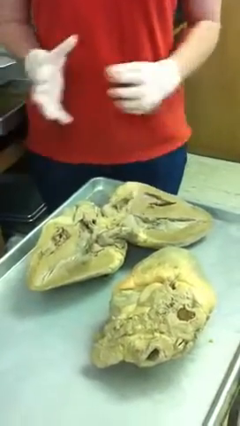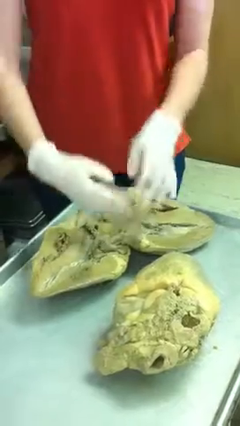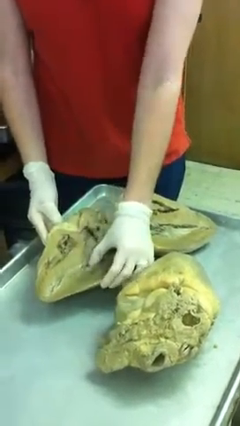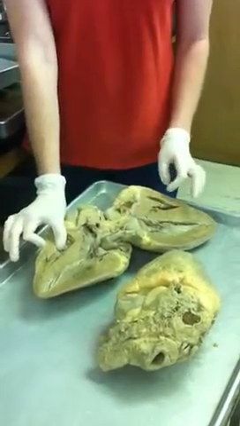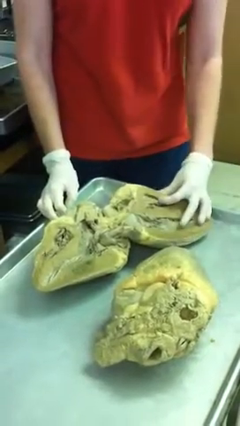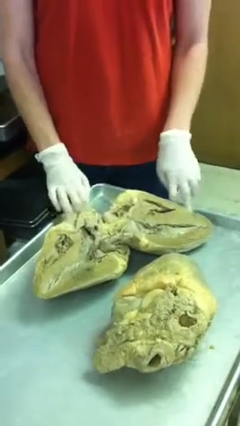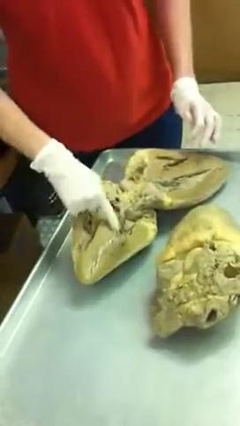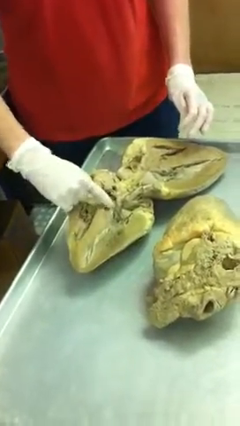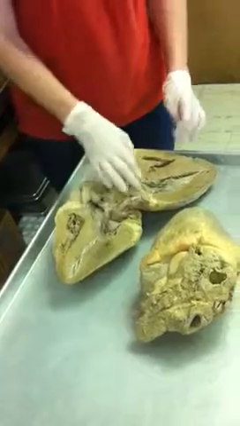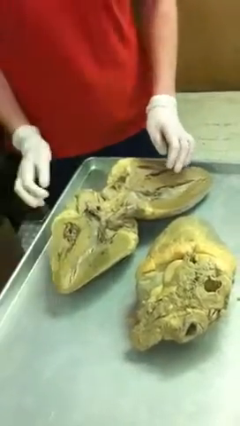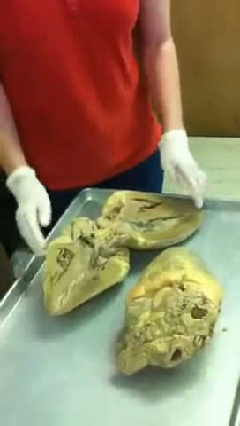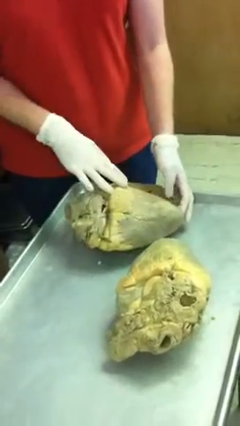What I always like to do to determine left versus right when the heart is open like this is remember that the left myocardium is much thicker than the right myocardium. Here's the left, much thicker than the right. So this would be the left ventricle, and all this shiny stuff in here, everywhere, would be endocardium. So we have endocardium inside the heart, myocardium, heart muscle, and then epicardium on the outside.